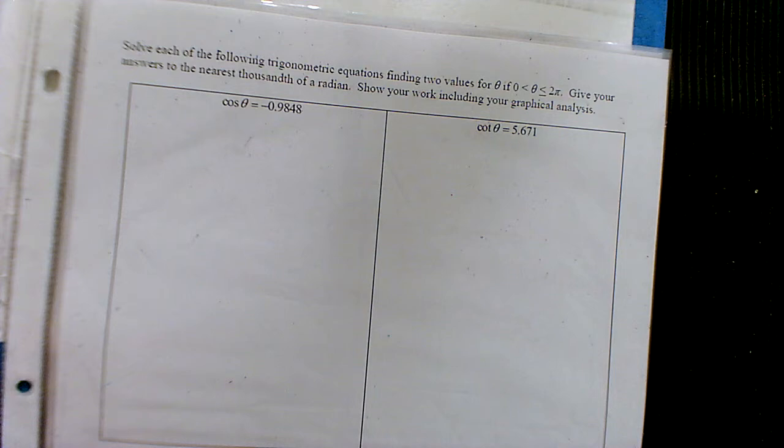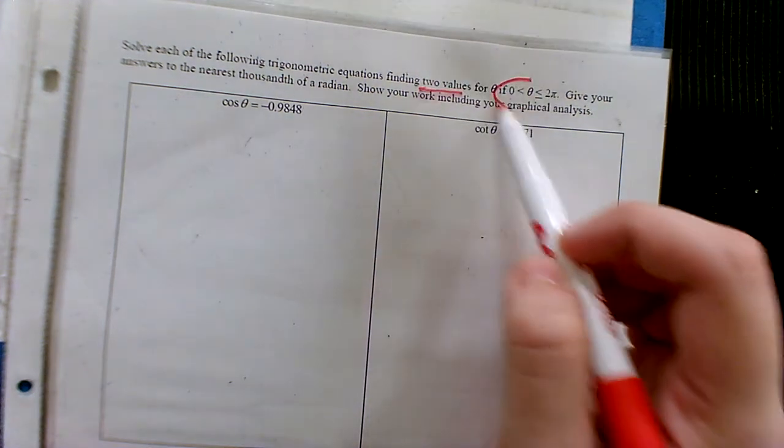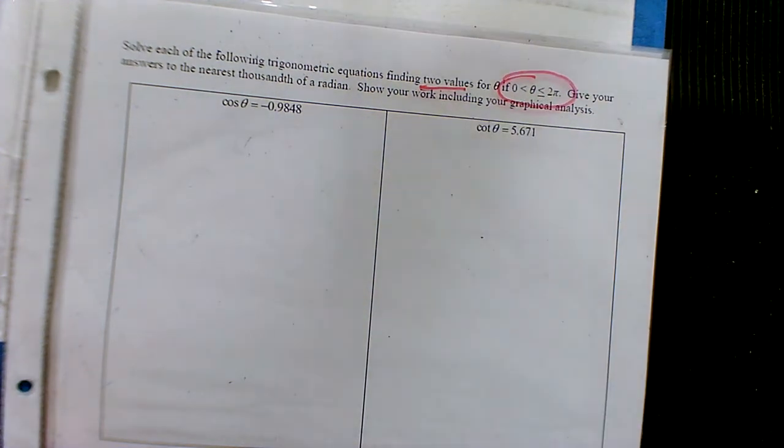This time, though, if we pay close attention to the directions, we want to find two values for theta between 0 and 2 pi. So we're no longer working in degrees. We're going to go ahead and work in radians. So this is when we got to be careful. If we're going to use the calculator, we have to change that mode. So on your calculator, go ahead and switch from degrees to radians.